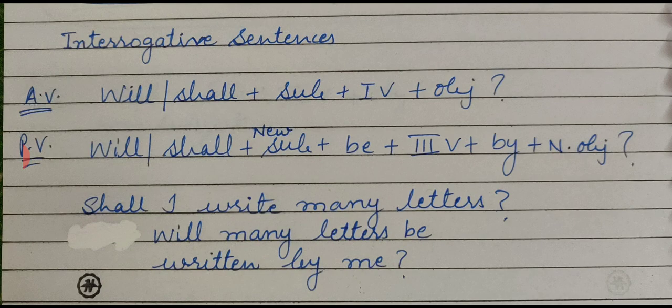See the example. Shall I write many letters? I am saying, shall I write many letters. Now the object of active will become the new subject in passive, right? So accordingly, which helping verb will be used? Shall or will? We know that with I and we we use shall, with the rest will. So will be used. Fine.